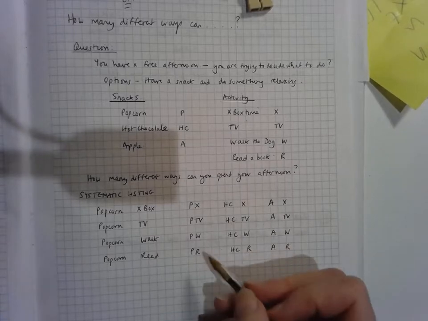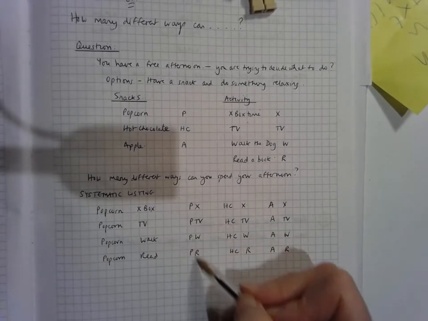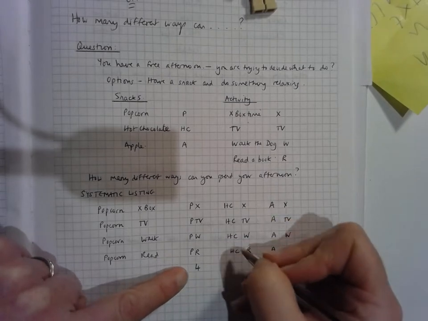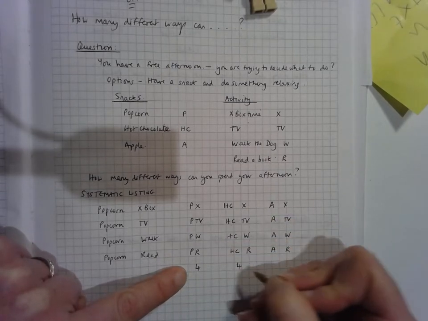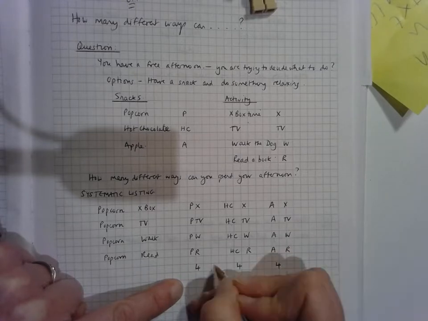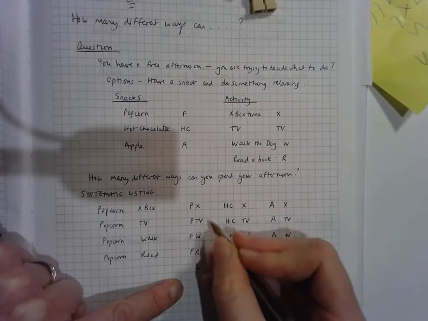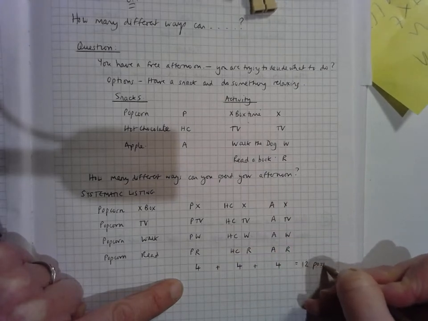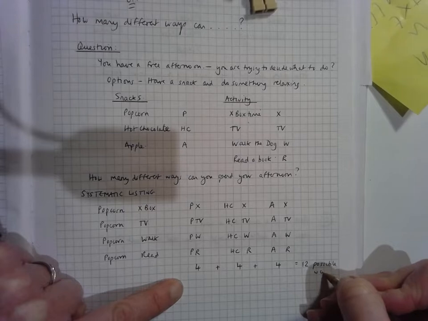So if I look here, I have four where there's popcorn. I have four where there is hot chocolate, and I have four where there is an apple. And if I add all those up, you can see I have 4, and 4 is 8, and 4 is 12. So I have 12 possible ways to spend my afternoon.